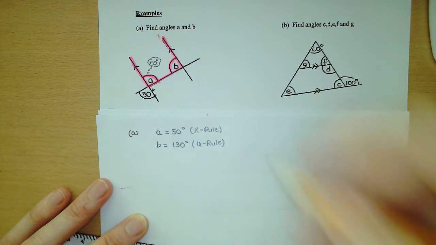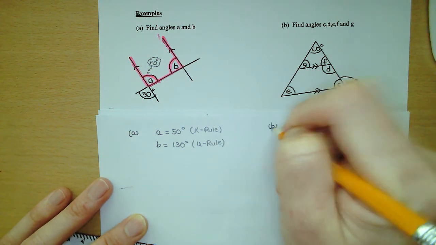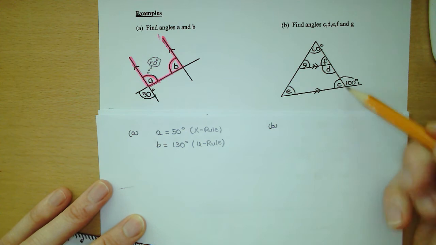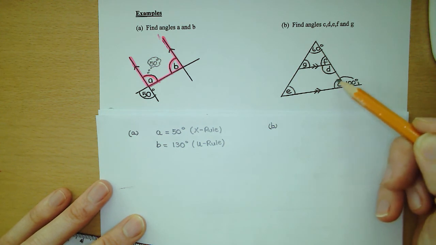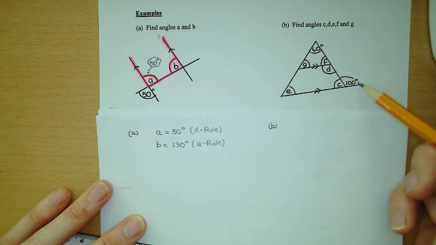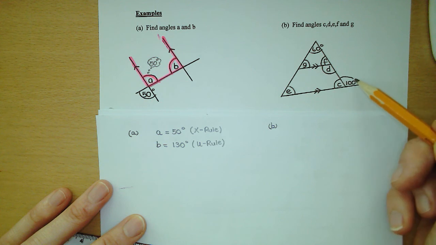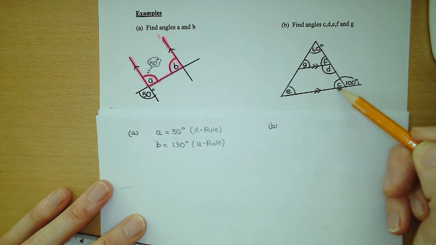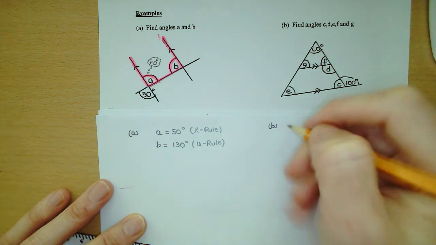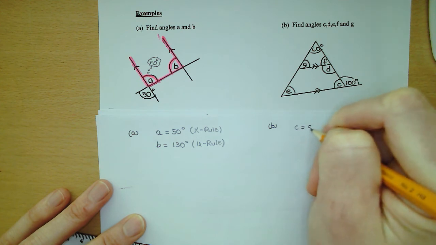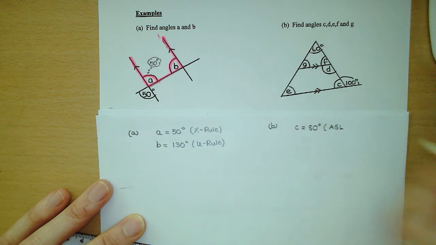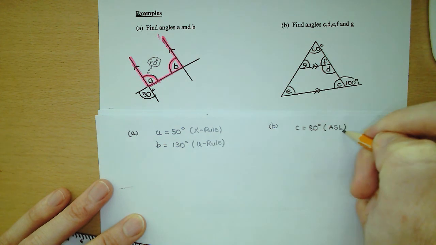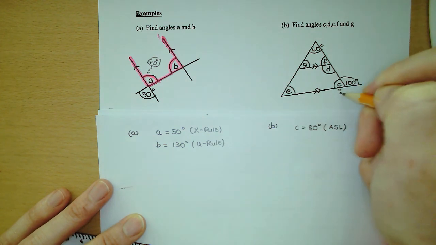Straightforward. Okay, example B then, a bit more complicated because we've more angles to find. The easiest one to get first is angle C, because angle C and 100 degrees are angles on a straight line because they are beside each other and they span a total angle of 180 degrees. So we're going to subtract 100 from 180 to get C, so that's going to give us 80 degrees for C. So C is equal to 80 degrees, and that's because of angles on a straight line, ASL, or supplementary angles. Pencil that in our diagram, so C is 80.